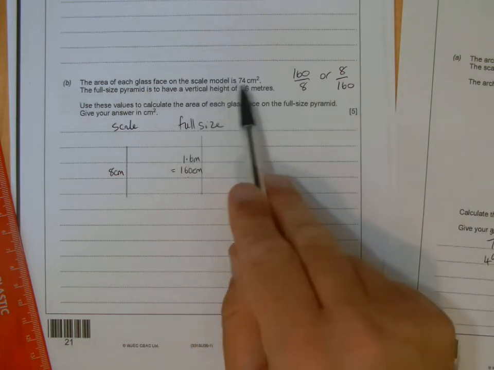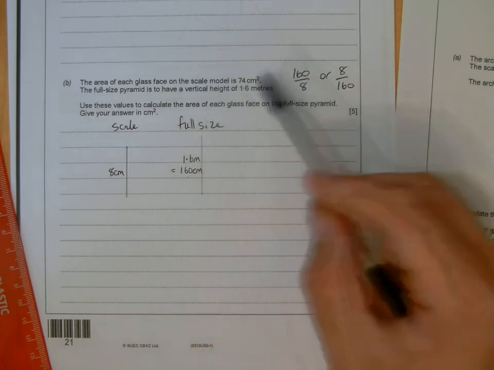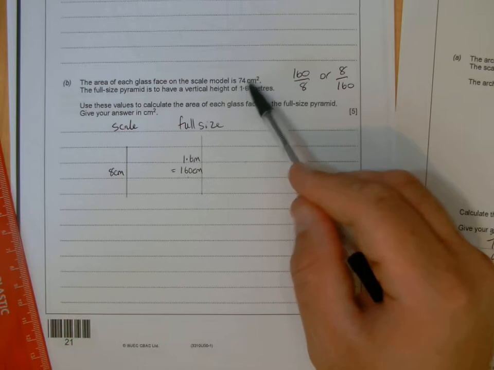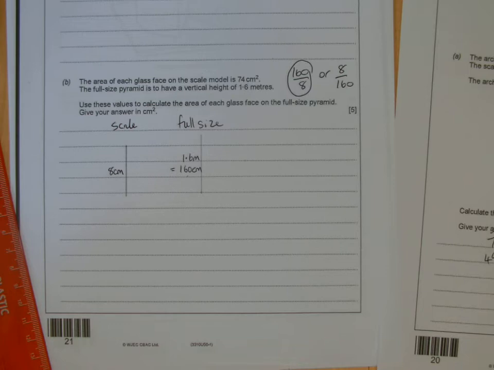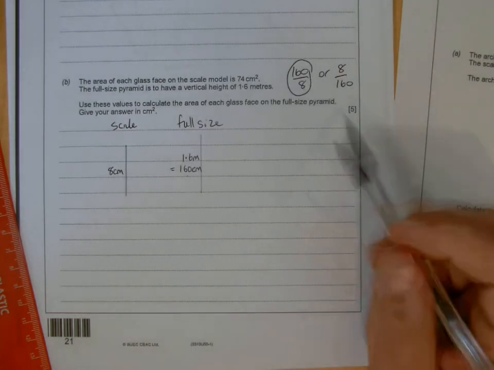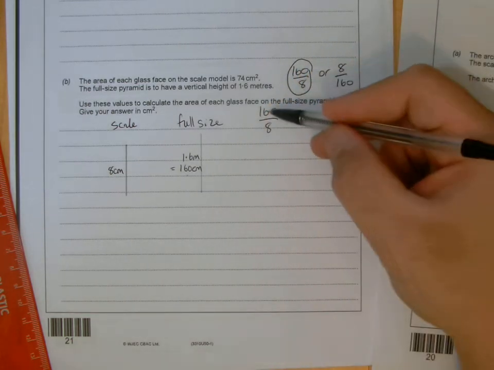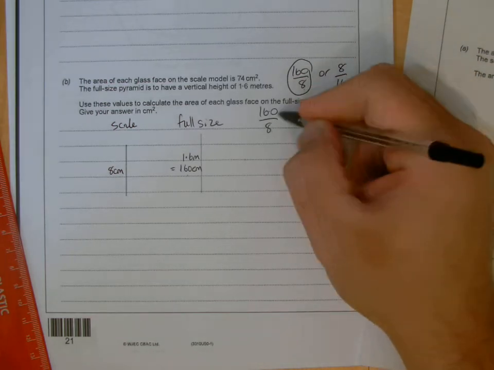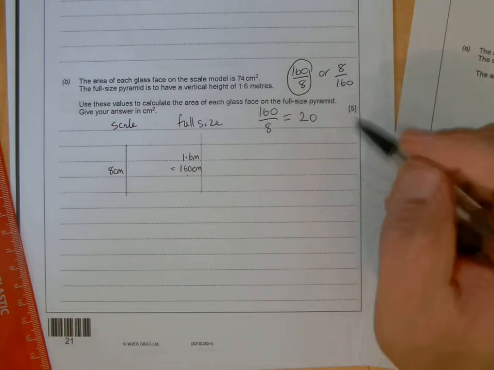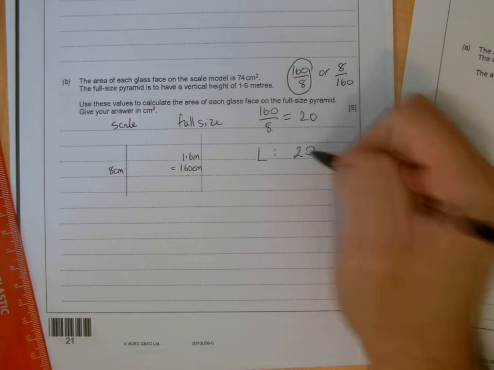We'll have to choose one of them, but because they tell us the area of the scale model of one of the faces, and we want to work out the area of the full size model, we obviously want to make this area bigger, don't we, for the full size model. So we're going to choose the bigger scale factor. 160 divided by 8 is quite easy to do, because 16 divided by 8 is 2. So 160 divided by 8 is 20. So the length scale factor is 20.